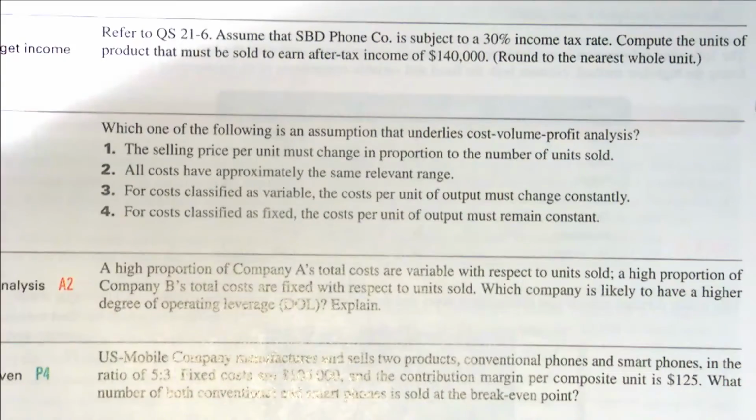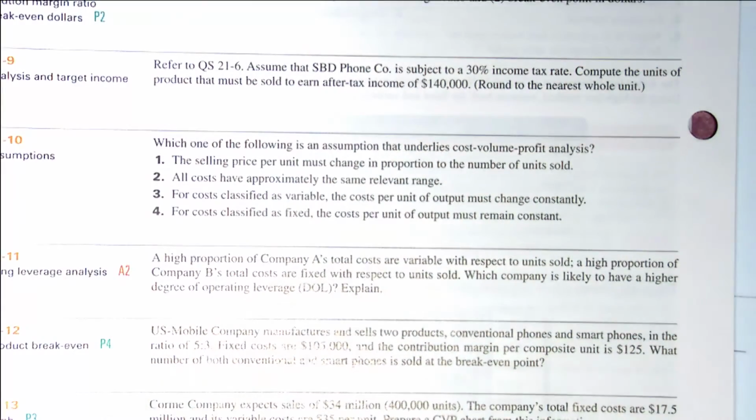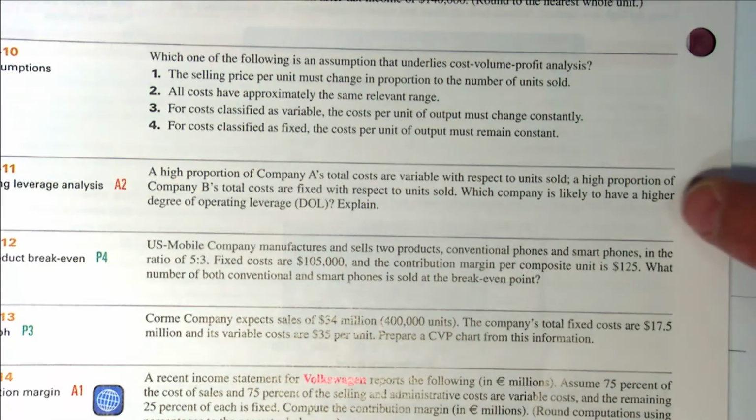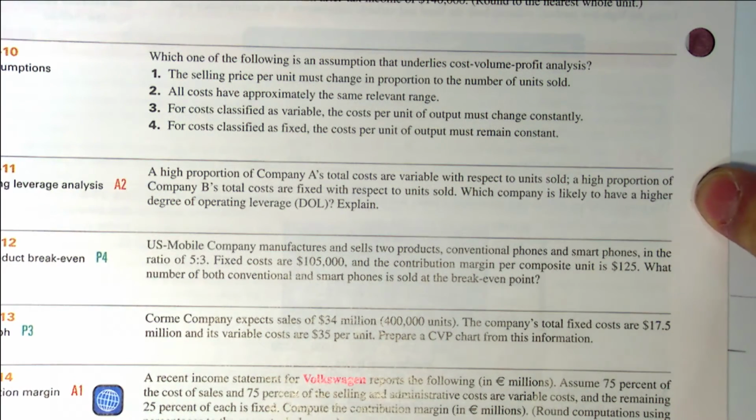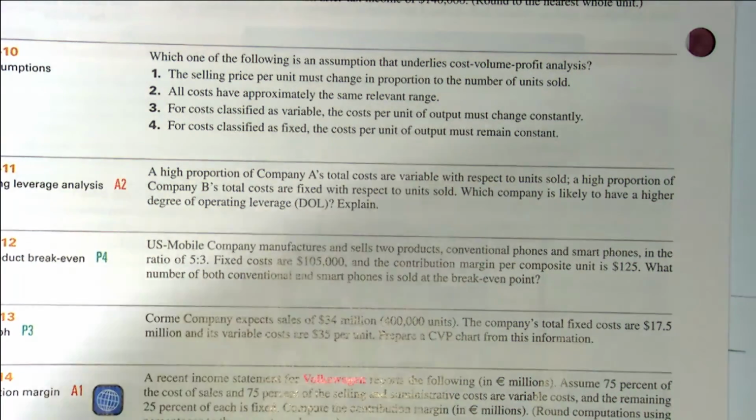Okay? All right? Okay, we have one more I think I assigned, which was Quick Study 2111. Is that correct? Oops, a little too much zoom there, Texas. Okay, a high proportion of company A's total costs are variable with respect to units sold. A high proportion of company B's total costs are fixed with respect to units sold. Which company is likely to have a higher degree of operating leverage? What'd you come up with? Company B. Company B will have higher operating leverage.